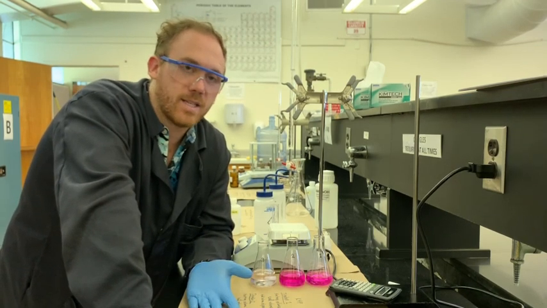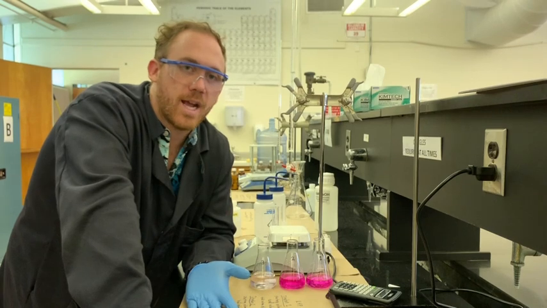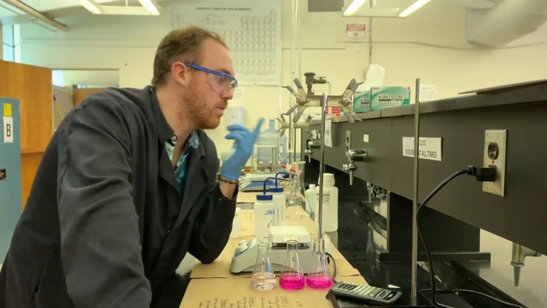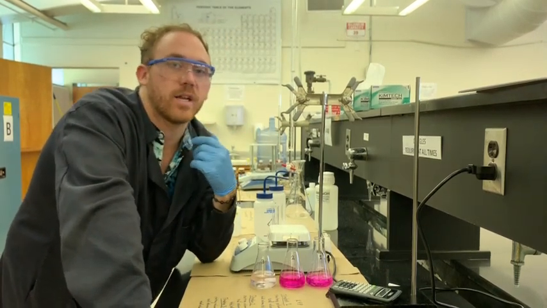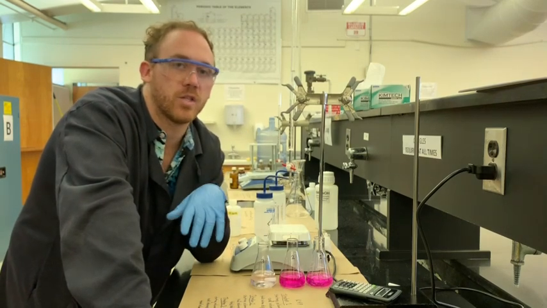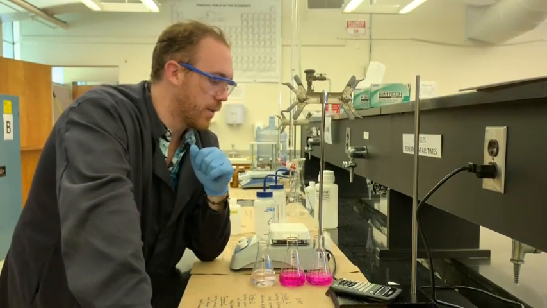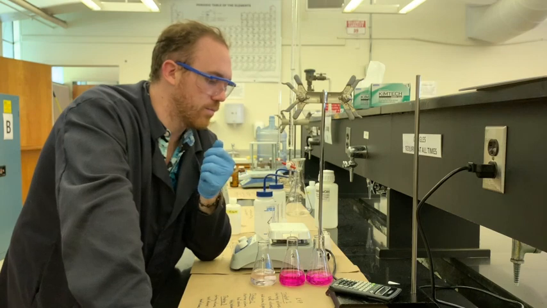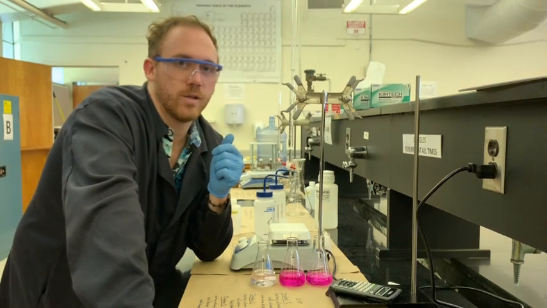And like I said before, you could do this with virtually any acid, or you could fill this with acid and do it to a base using a different indicator. It just depends on what kind of application you want to use with titration. If that's all, and it is, then I will see you later.